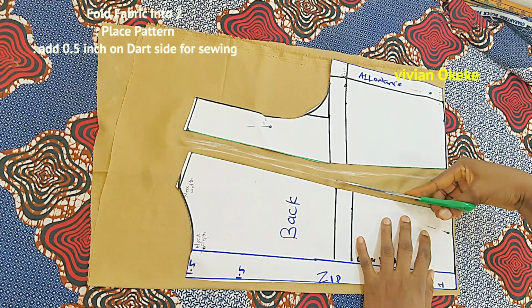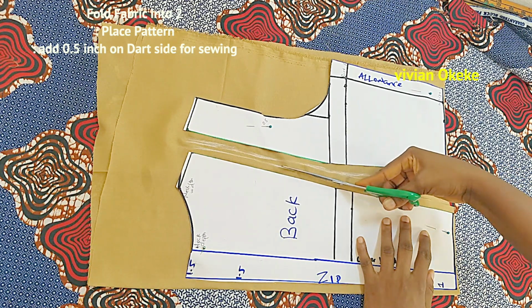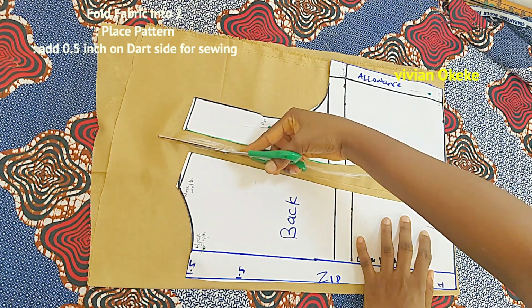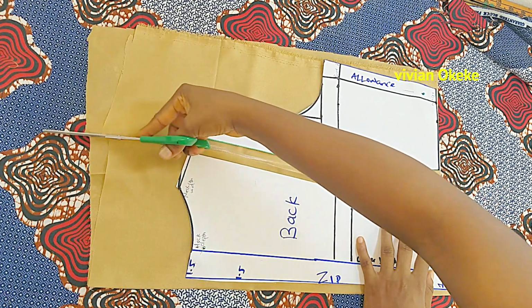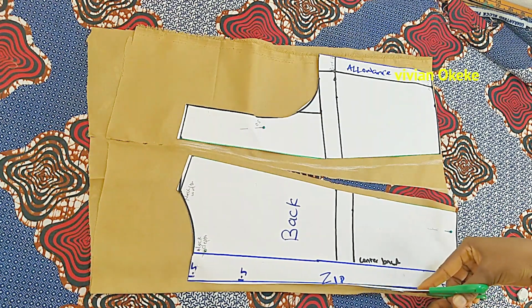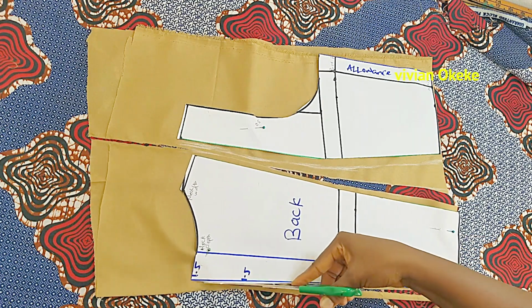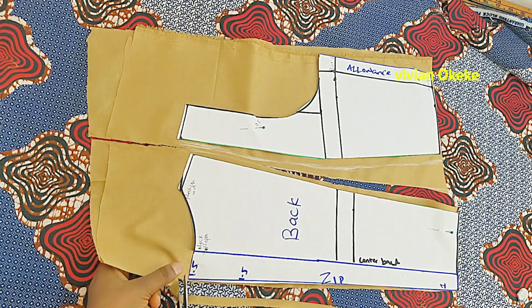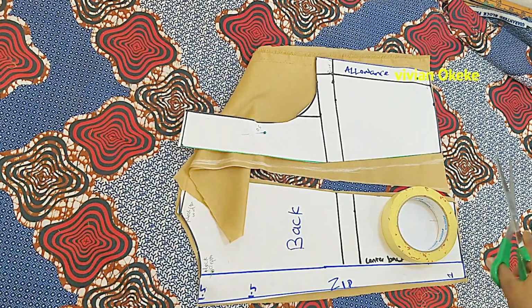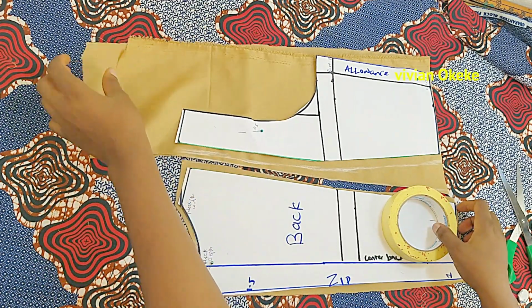You can see the line I'm cutting through, the half an inch added for sewing allowance. If you ever separated your pattern pieces and you need to join them back together, you need to add half an inch for joining. Whatever the reason you separated it, just make sure you have allowance for joining. So it makes sense to add allowance for joining.